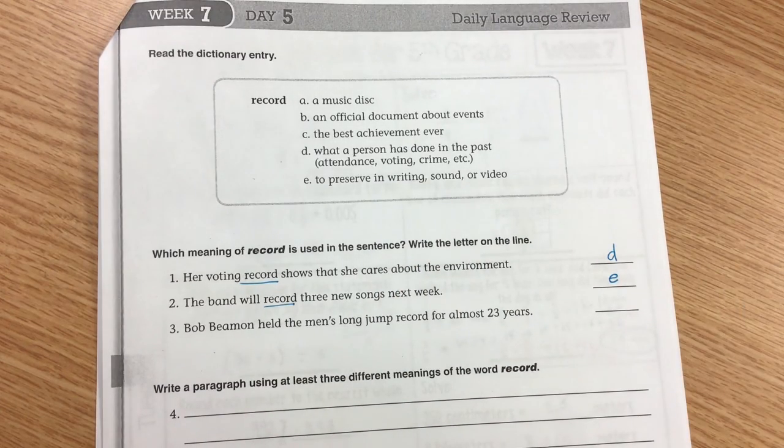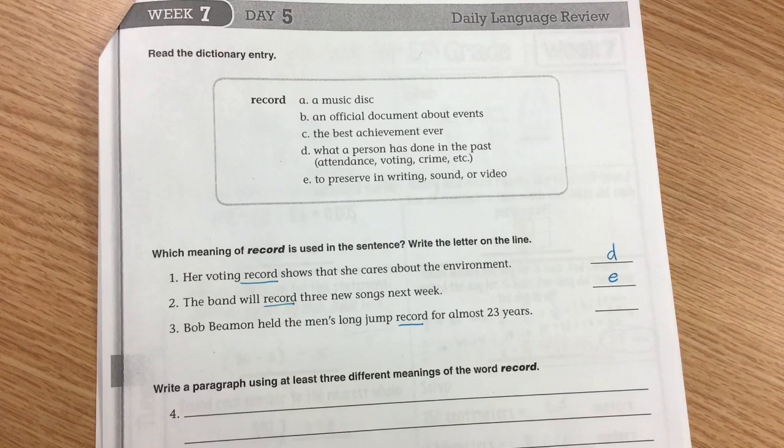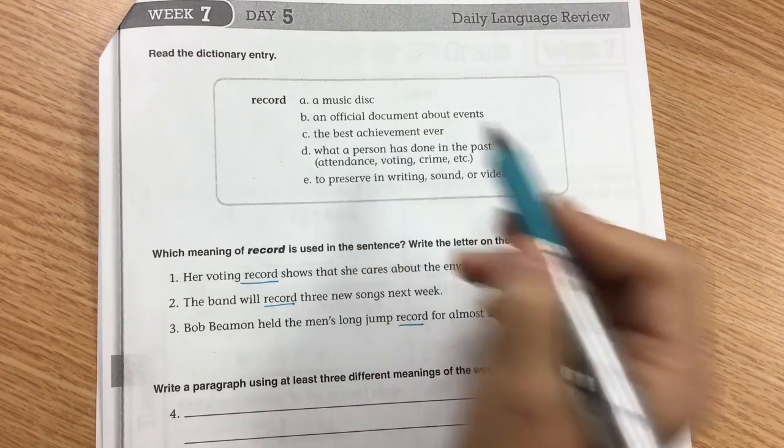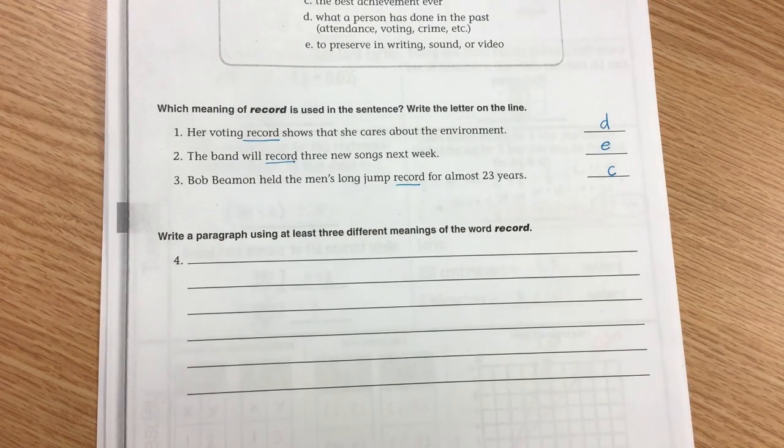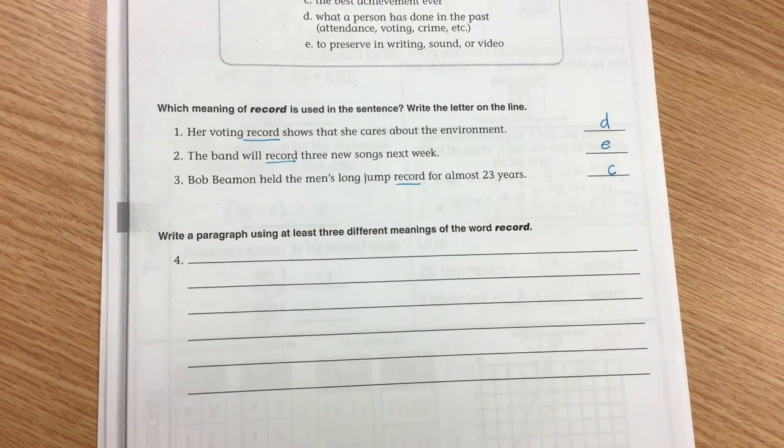And number 3, Bob Beamon held the men's long jump record for almost 23 years. So that's the best achievement ever, so that's going to be C. And then, last but not least, write a paragraph using at least 3 different meanings of the word record. I look forward to reading those in class.